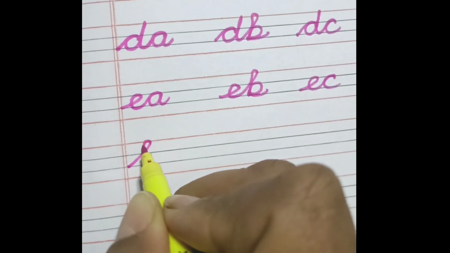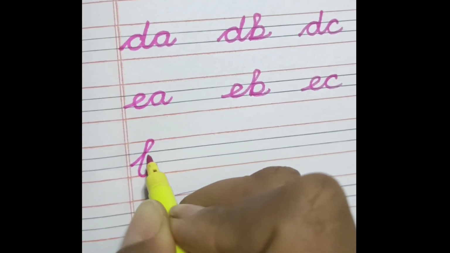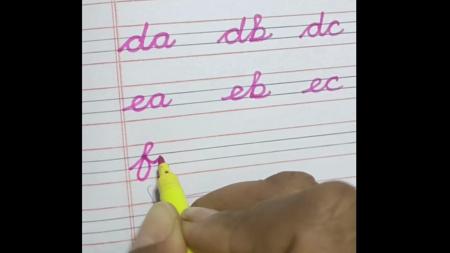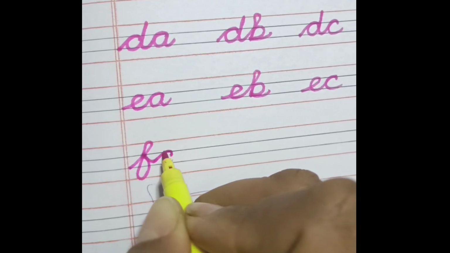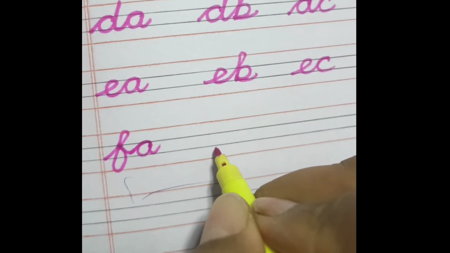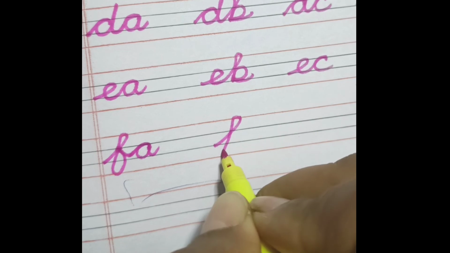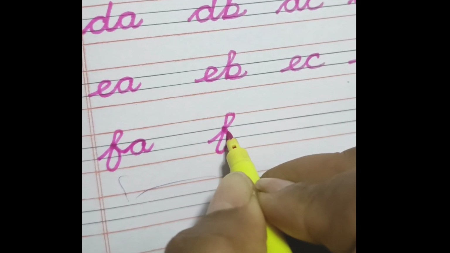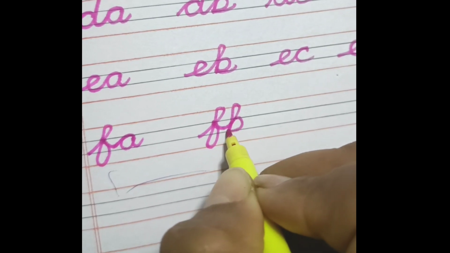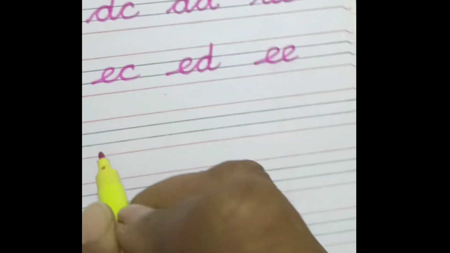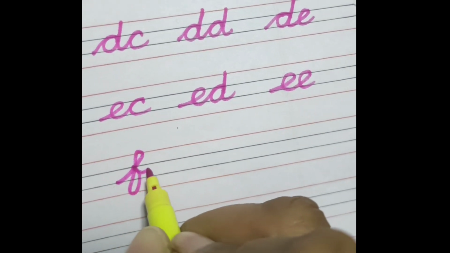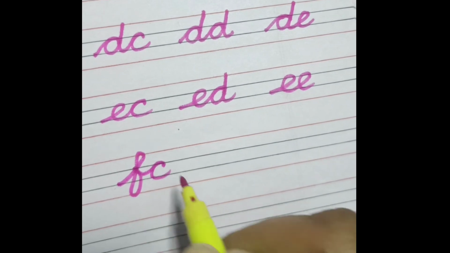F. Loop and start from here, A. Like this. F. Loop and join B. Okay. F. Loop and join C like this.